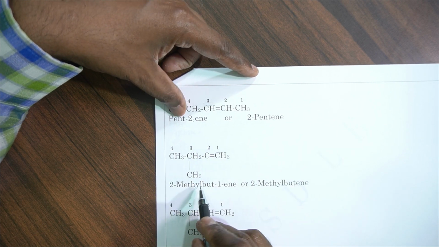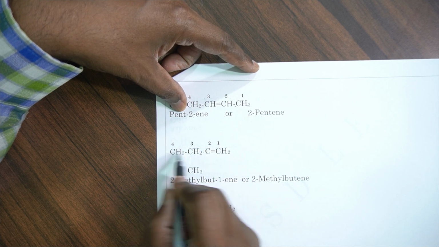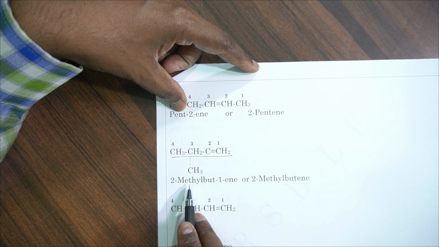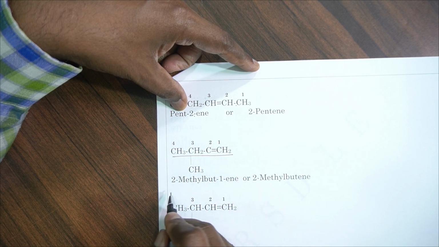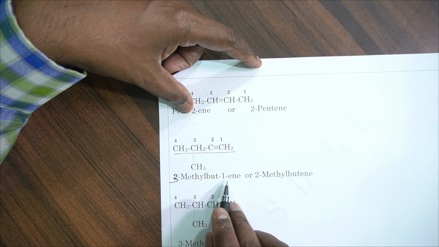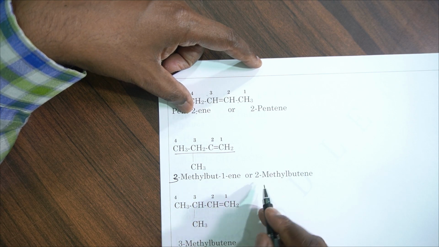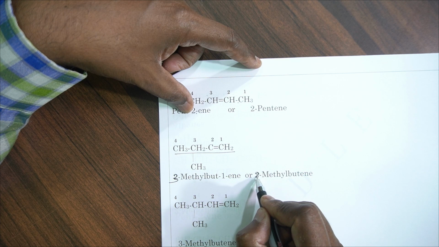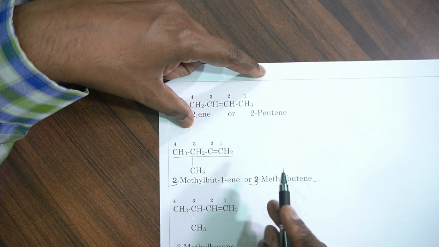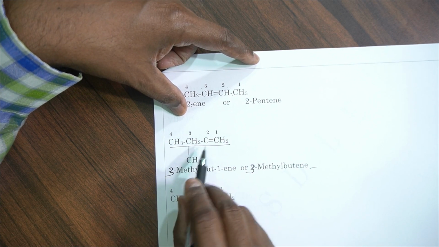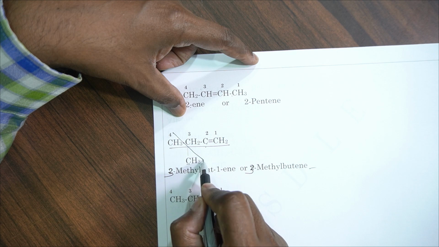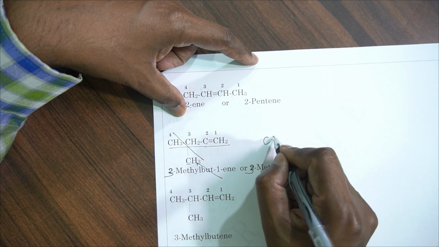Okay. Then here the longest chain is this, and there is a methyl group at carbon number 3. So it is 3-methylbut-1-ene, or 3-methylbutene. Okay, so this is wrong. The structure itself is wrong. You check the structure. This methyl has to be here, it is not here. So I'll make it again.